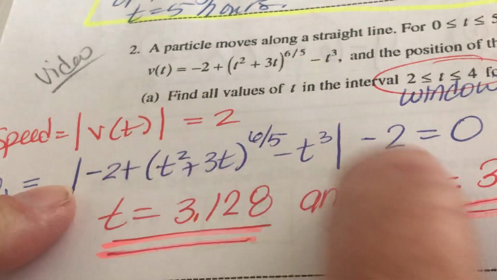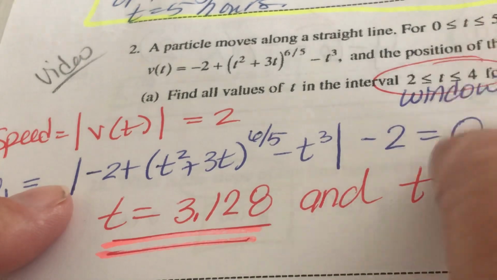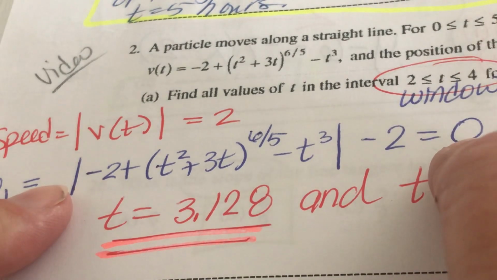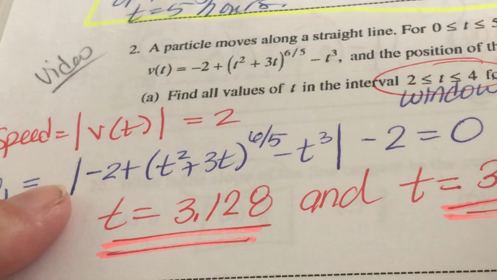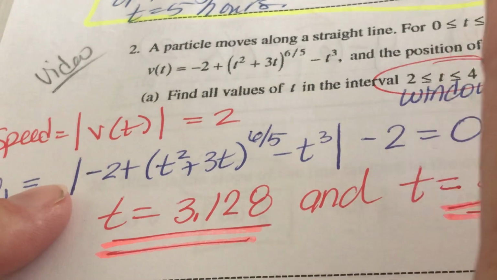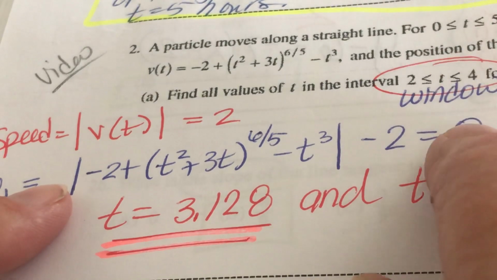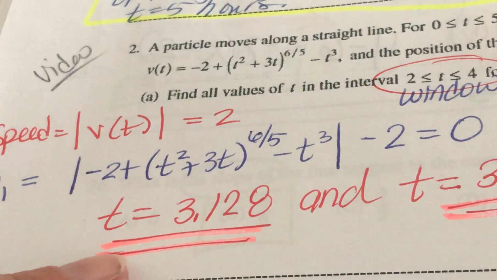We're going to subtract that 2 over and find where it crosses the x-axis, because it says find all values of t in the interval for which the speed is equal to 2. By moving that 2 over and setting it equal to 0, we're changing it to hitting the x-axis, because that's easier to find on our calculator. And these should be the answers we should get.